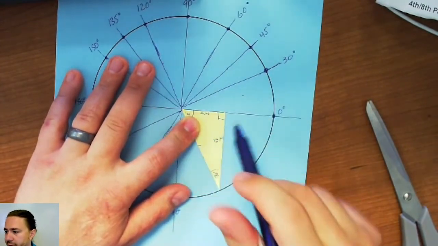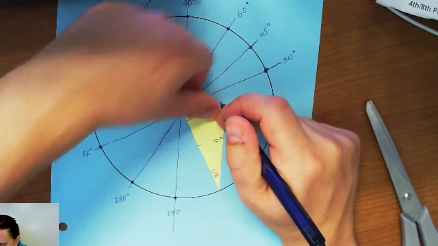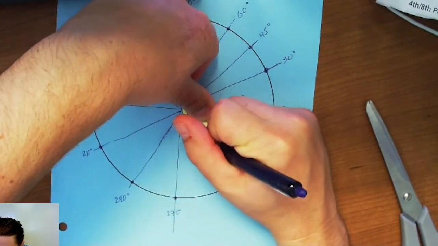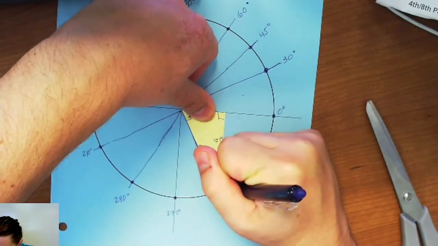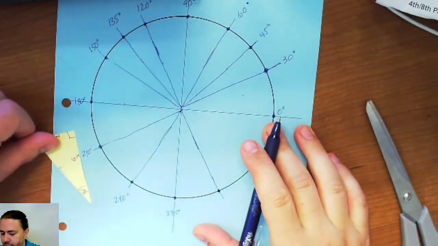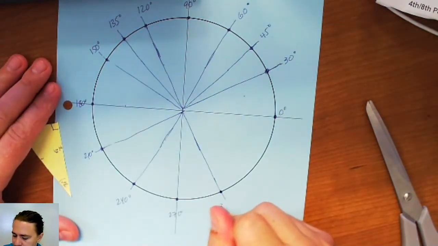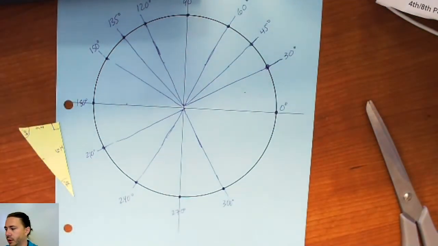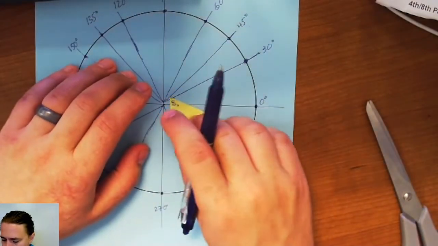No y-axis sides. All right, so this one's a little trickier. I'm going to contort my hands around here to make sure I can do this. Okay, and that angle measure would be 270 plus 30 is 300. We can add that one more time to get 330.